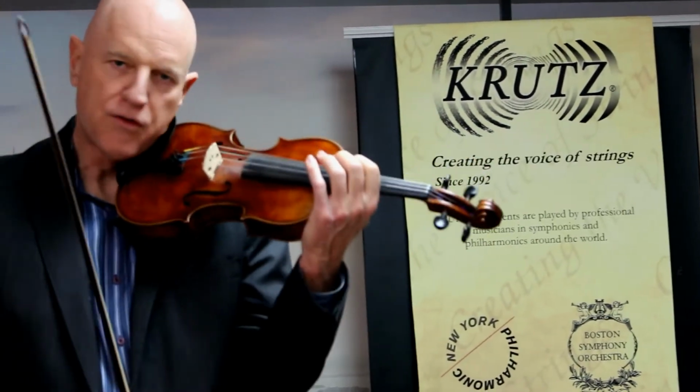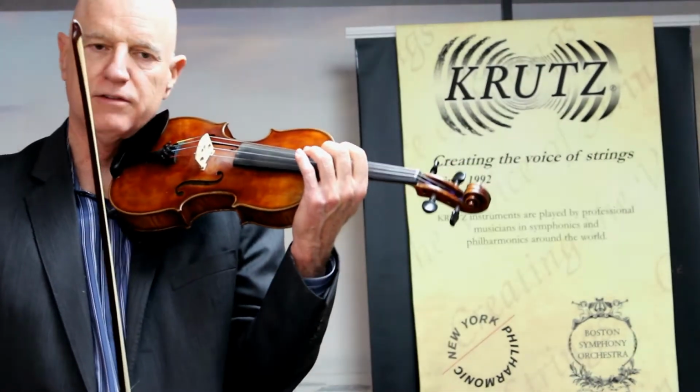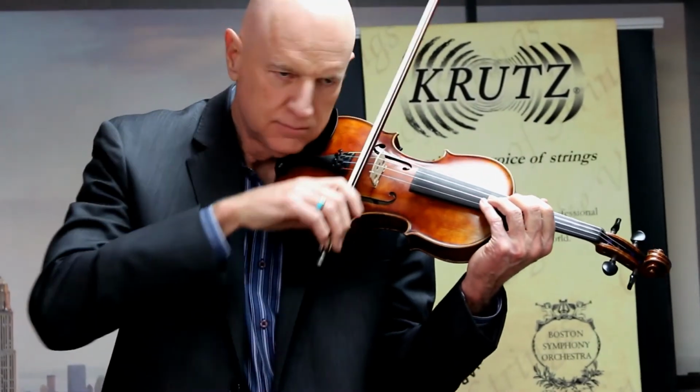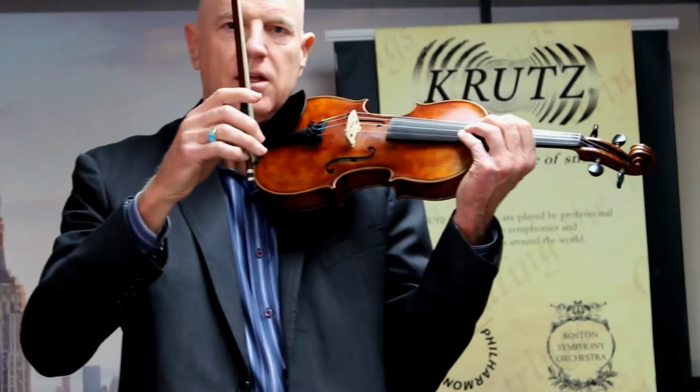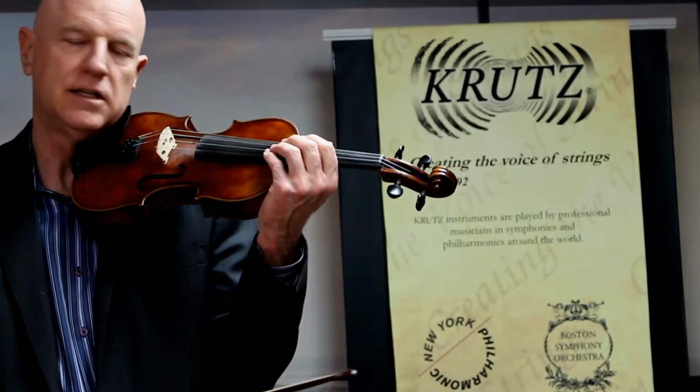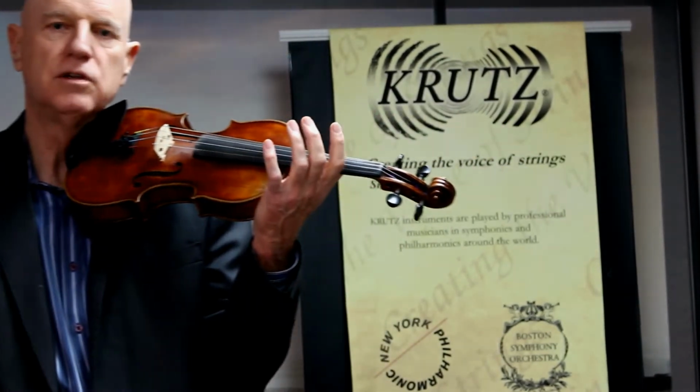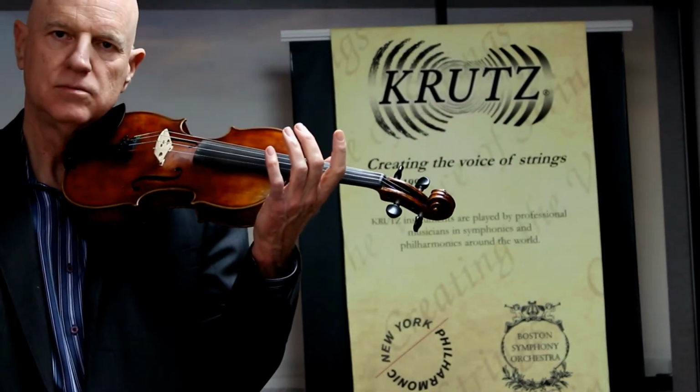So there's at the frog, and then the tango players have a special technique too. It's called the cricket. Very percussive effect, must be done at the frog. So kind of an extreme example of difference between Vivaldi and tango.